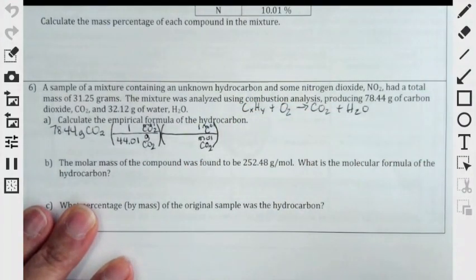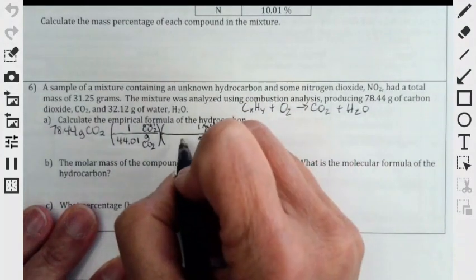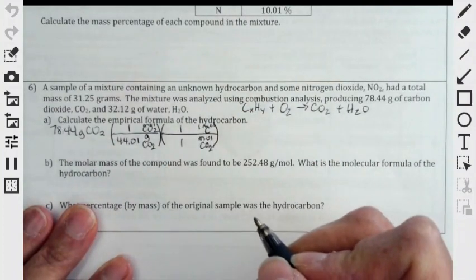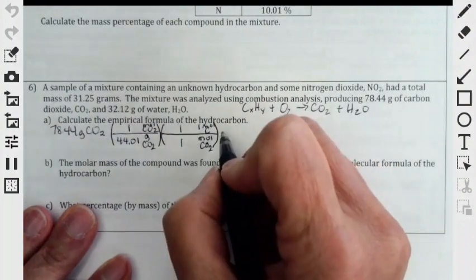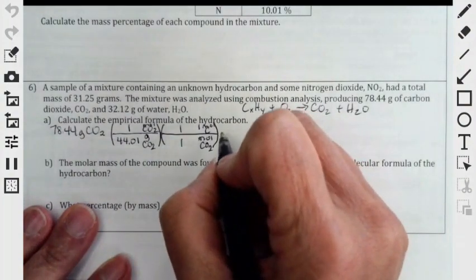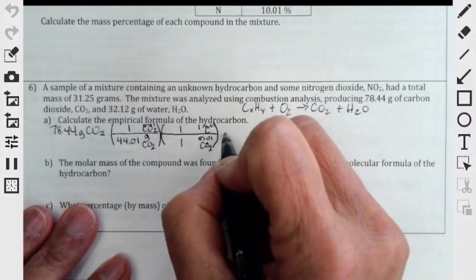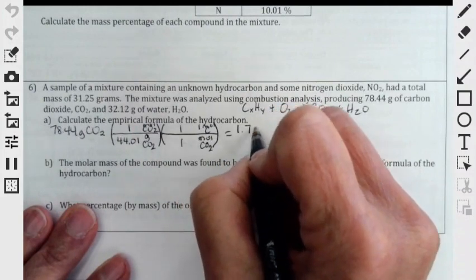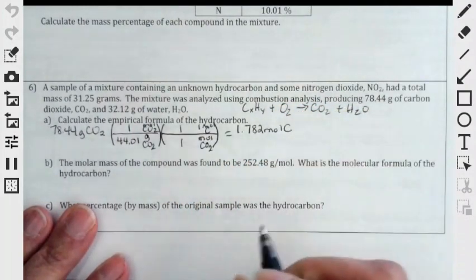I hope you can read that. I'm sorry. I'll try to make it a little bigger. So 1 mole of CO2 to 1 mole of carbon. And that'll give us our moles of carbon in our original hydrocarbon, because all the carbon here had to have come from here. So when you plug that number into your calculator, you get 1.782 moles of carbon.